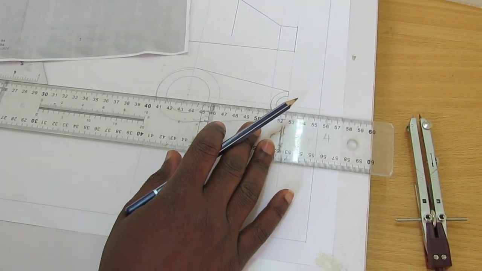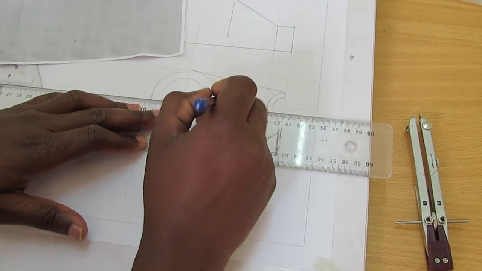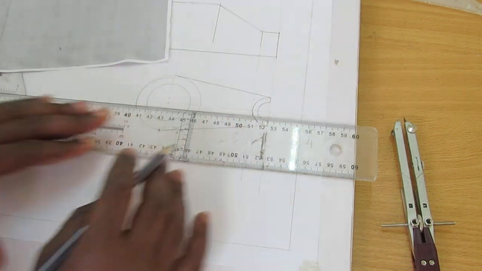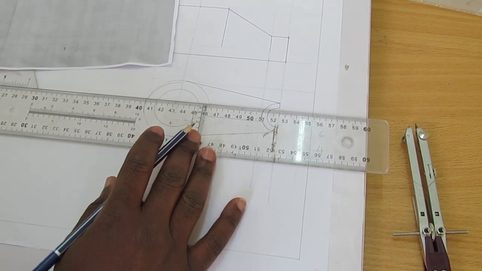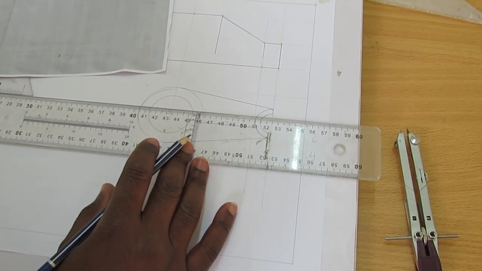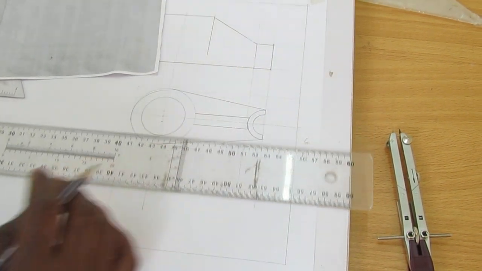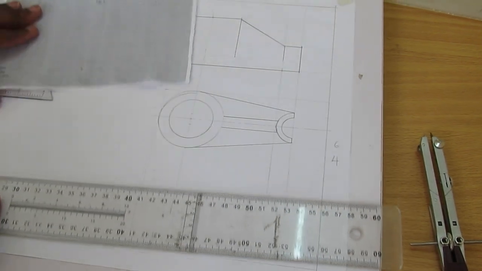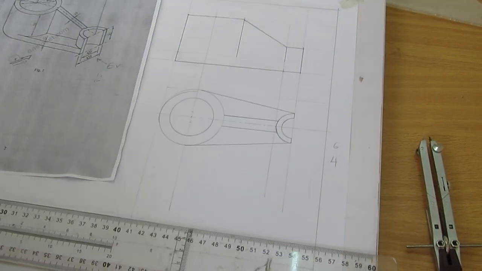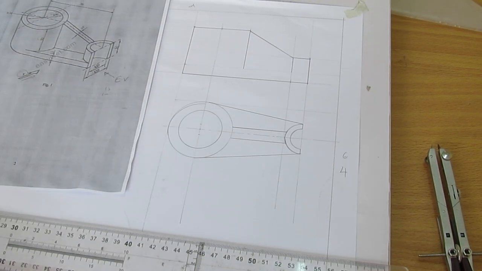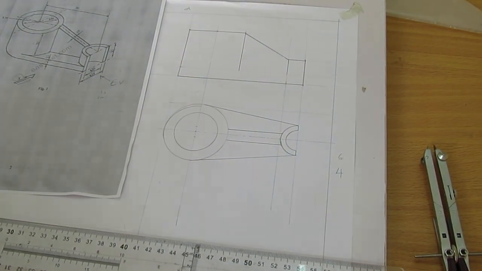So after aligning our T-square with this, it will start from here. It goes straight to that point there. Then you push it up. It reaches there. We just draw till it touches that point there like that. And that is our plan. So the plan is done, and that is it.